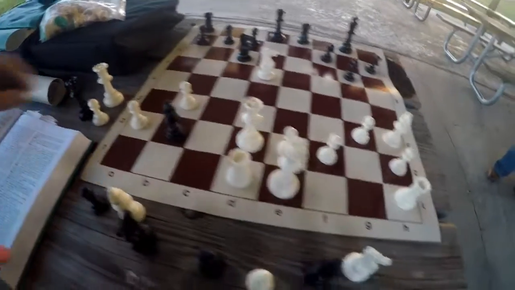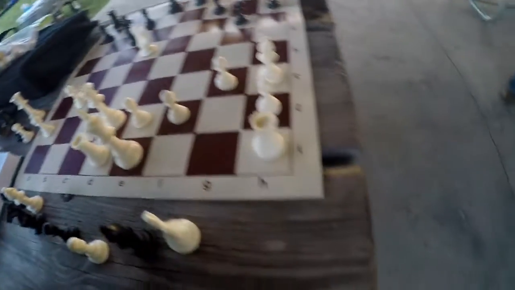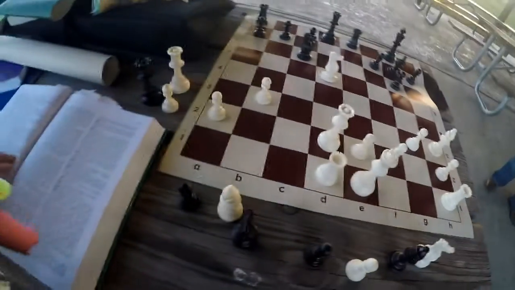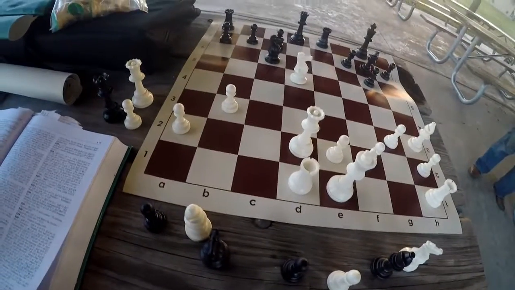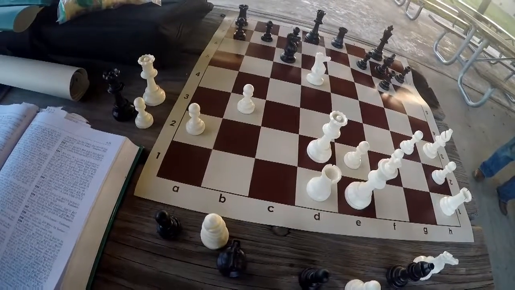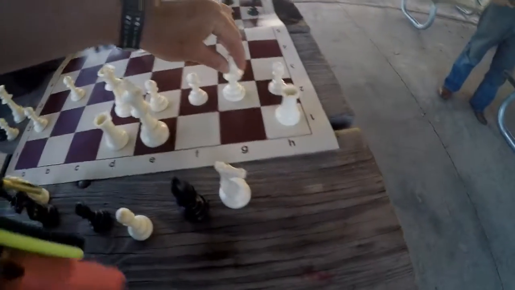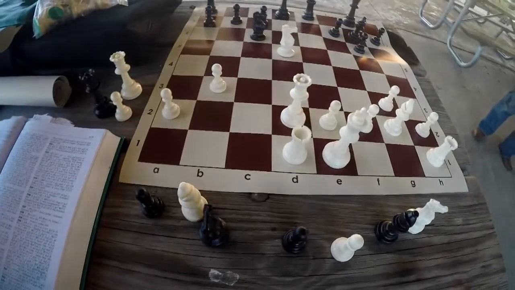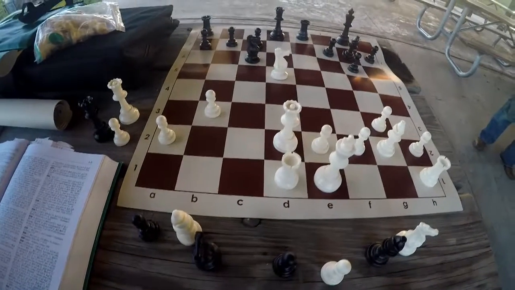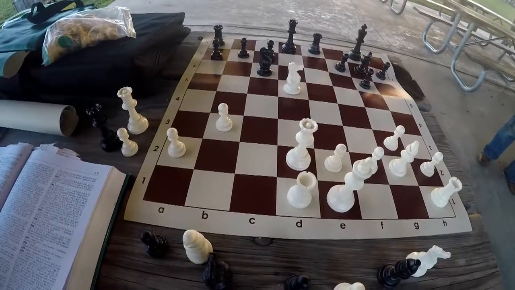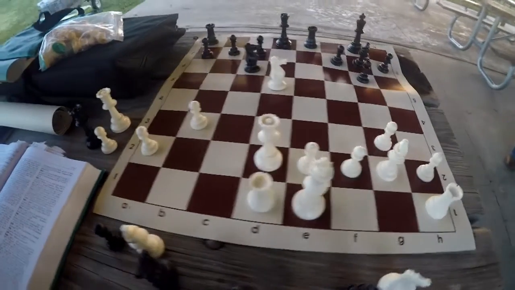Where are we at? Yeah. He's just going to retreat, head home, and he'll do the same thing and retreat and head home. And then it's almost over.